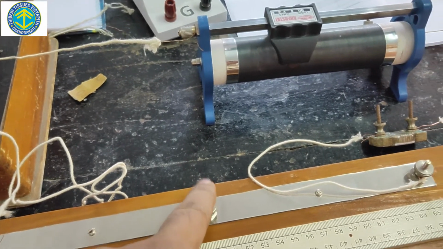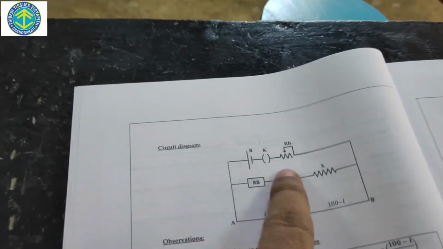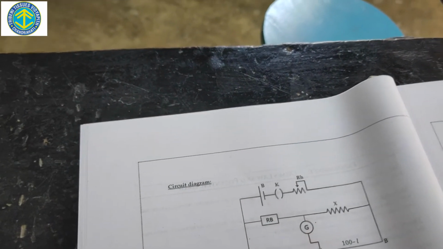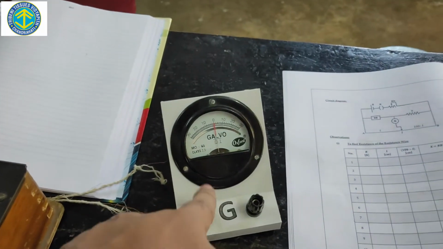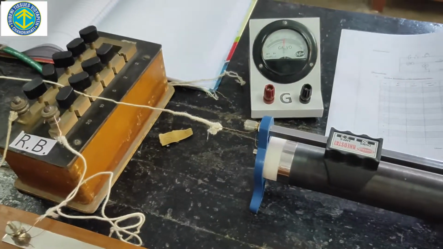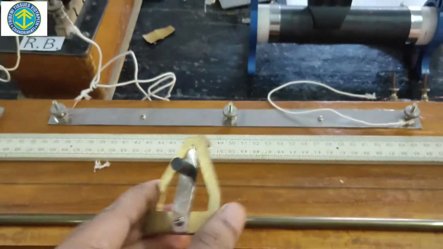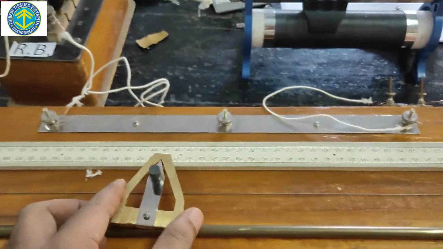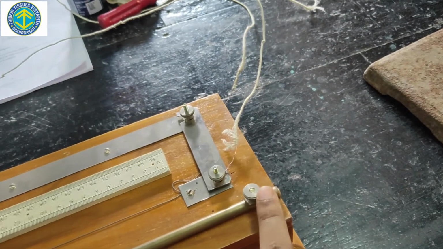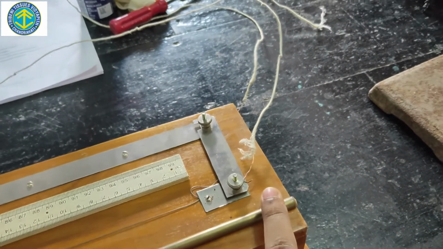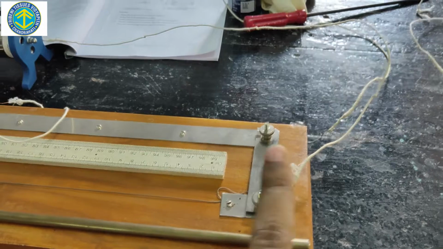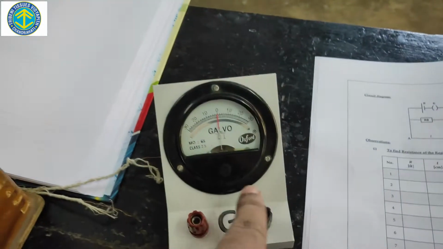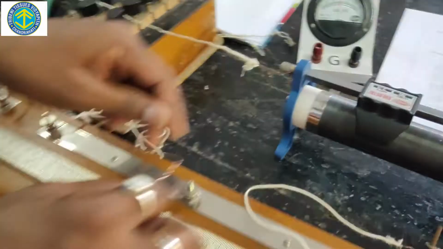We have to connect this jockey terminal via a galvanometer. So I request Kartikda to connect this terminal with a galvanometer, and then this terminal will be connected with the jockey. Now see, in the jockey you cannot add any wire to it, but rather there is a metallic rod and here we can connect this connector wire. So this is basically the jockey terminal for this meter bridge. We have to connect this jockey terminal with this. This will be connected with the galvanometer and this terminal will be connected with this.